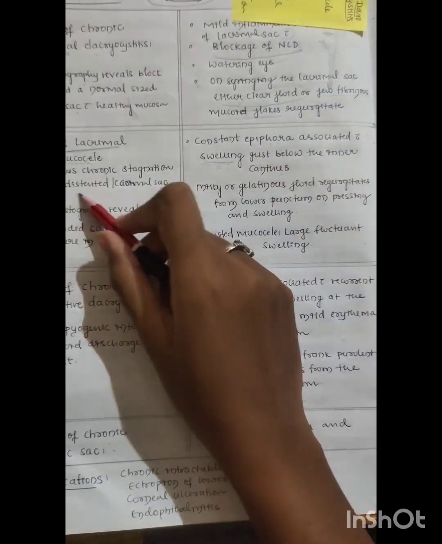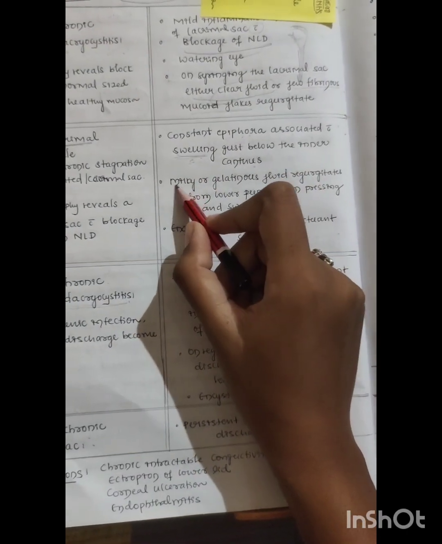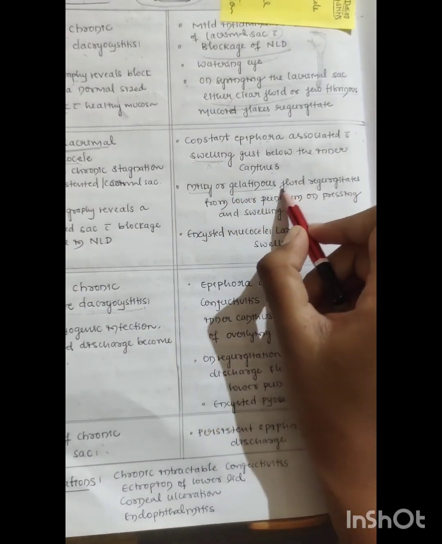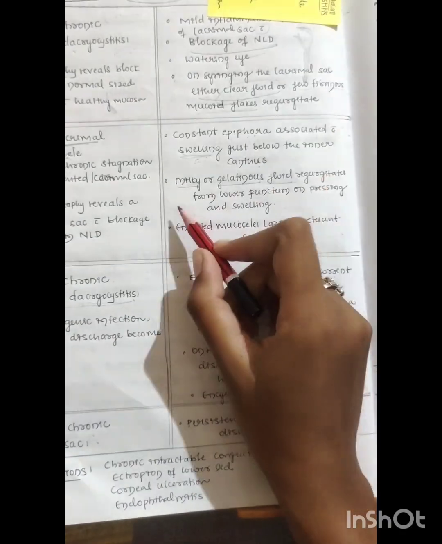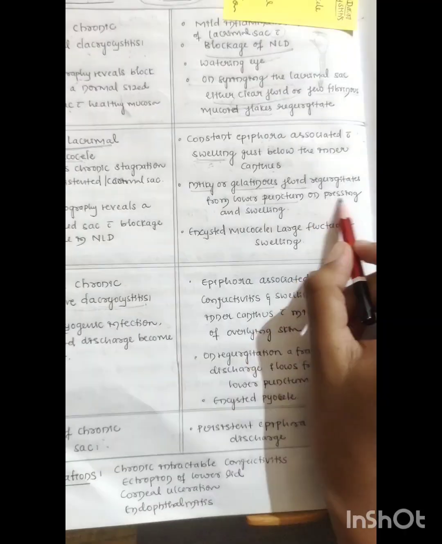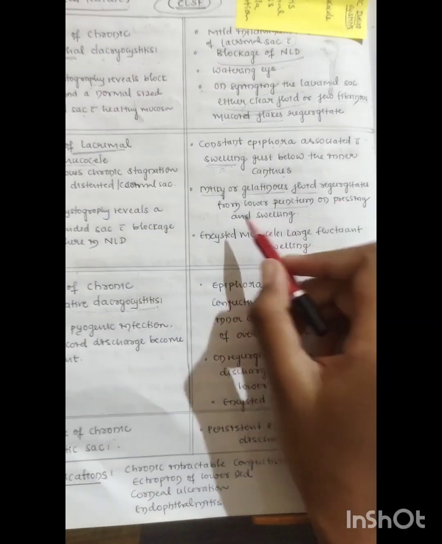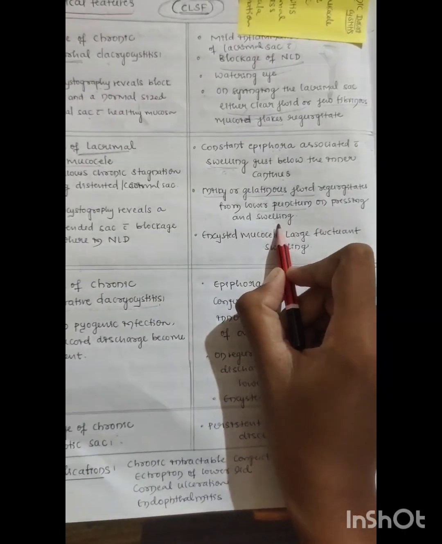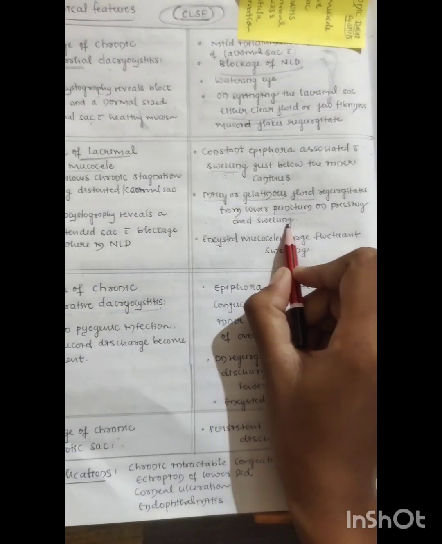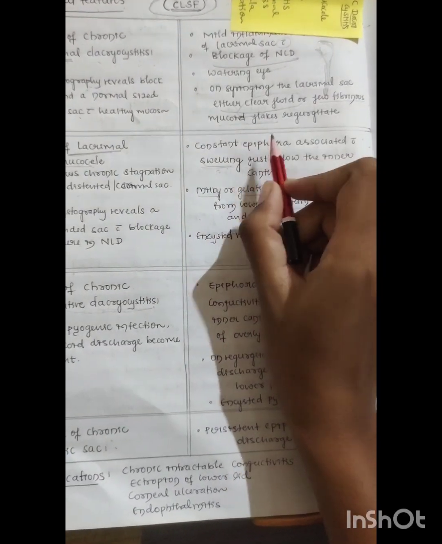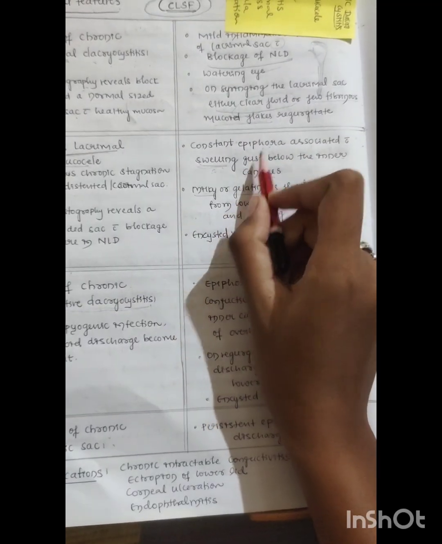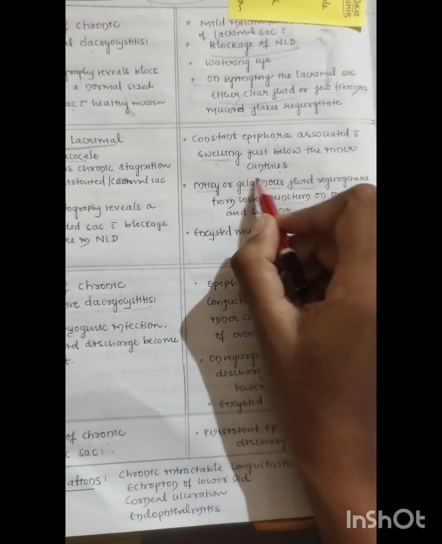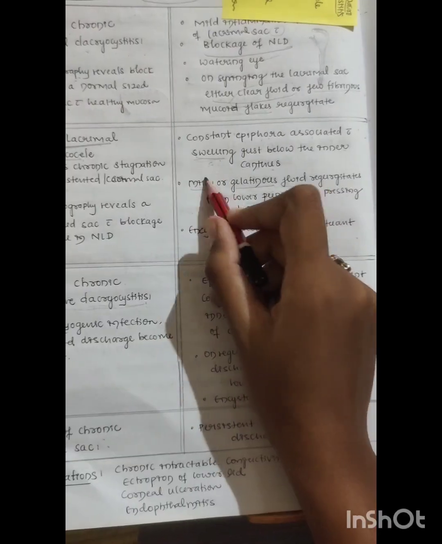But in this stage, milky or gelatinous fluid regurgitates from the lower punctum on pressing, and swelling is present in the lacrimal sac. Okay, this is one symptom. Constant epiphora is present. This is one symptom. And swelling just below the inner canthus is also present. These are the symptoms. And on regurgitation, milky or gelatinous fluid is coming out.